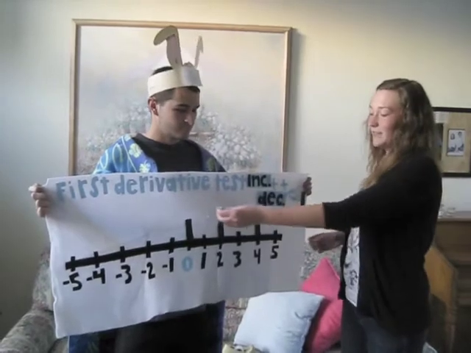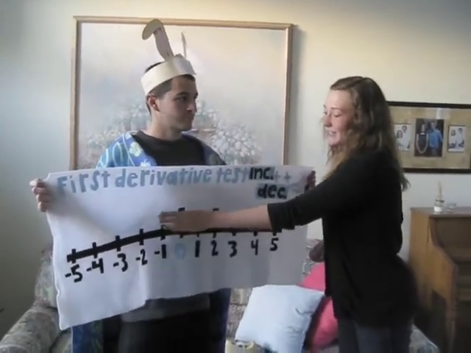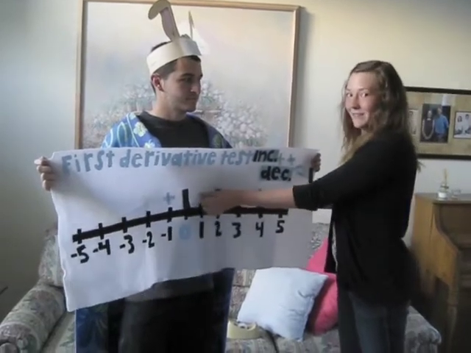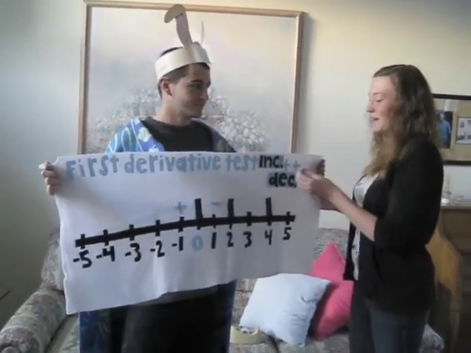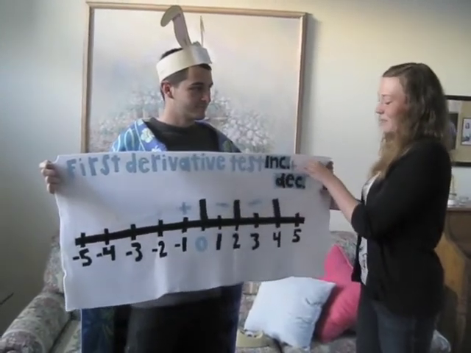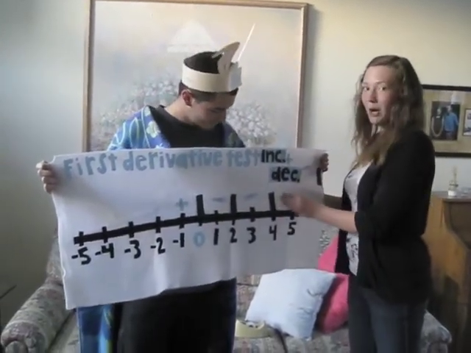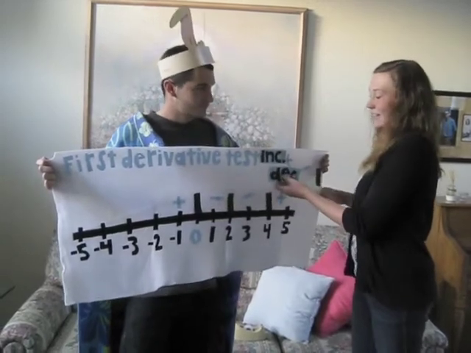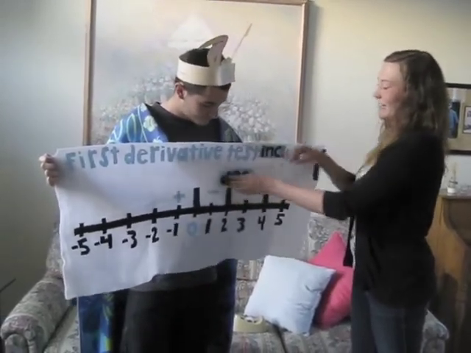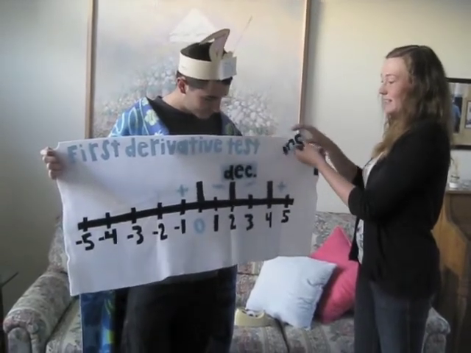from negative infinity to 0, it's positive. And from 0 to 2, it's negative. And from 2 to 4, it's also negative. And from 4 to positive infinity, it is positive. And the negatives are decreasing, while the positives are increasing.